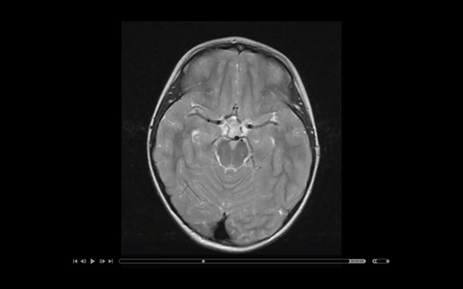Then we have the communicating arteries. This structure here is the anterior communicating artery. This is the posterior communicating artery. Here's the second posterior communicating artery.